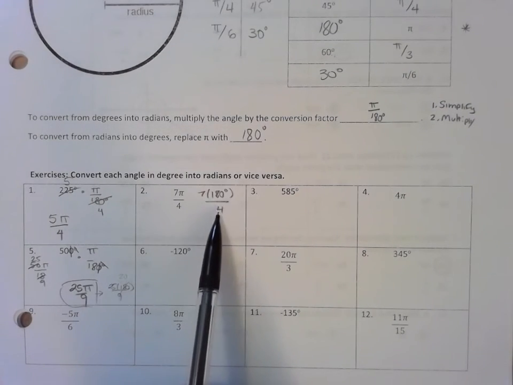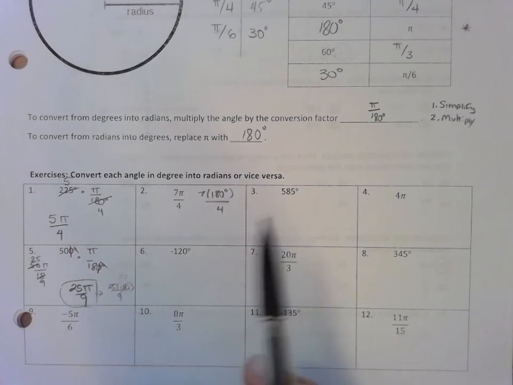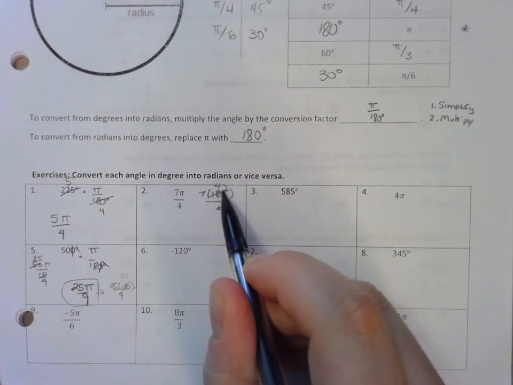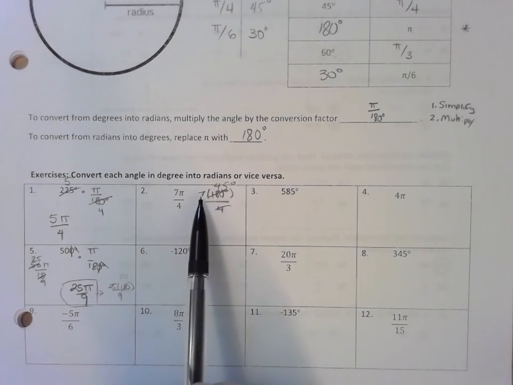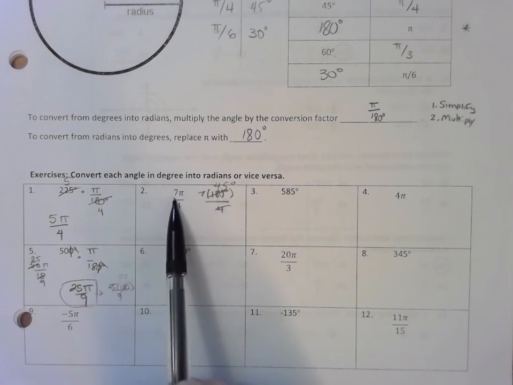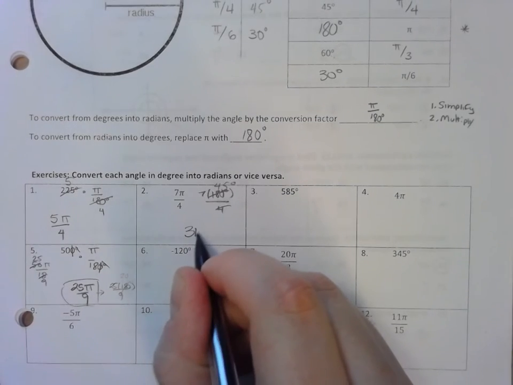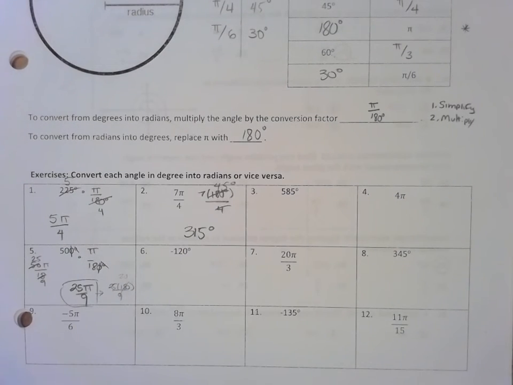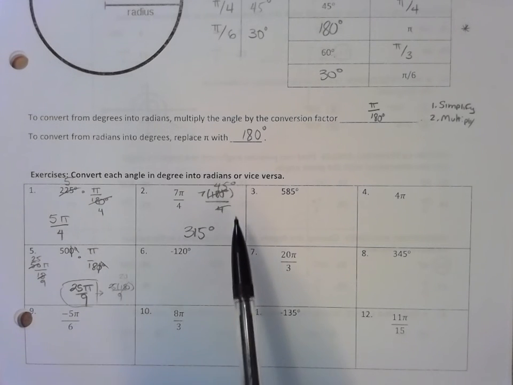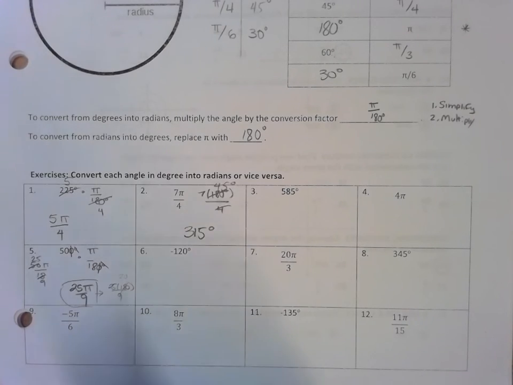To divide by 4 means to cut in half twice. Half of 180 is 90, half of 90 is 45. Now that simplifies, now let's multiply. 7 times 45. 7 times 40 is 280, 7 times 5 is 35. 280 and 35 is 315 degrees. That was a little bit easier. Again, you want to simplify as best as you can. Now pi, or 180, does divide by lots of numbers like 1s, 2s, 3s, 4s, and 6s like we did in that T-chart up above here.